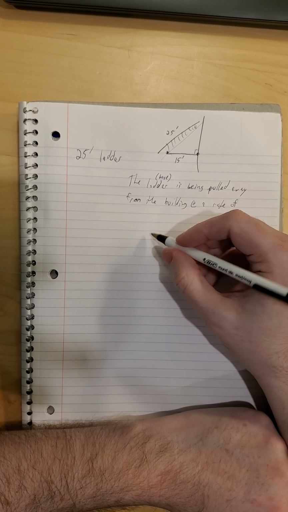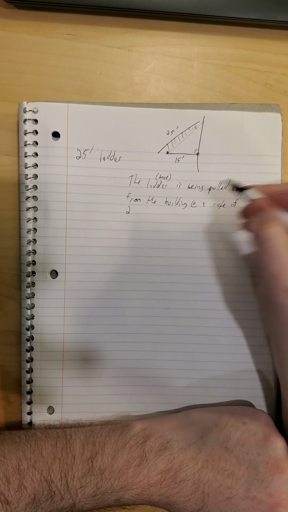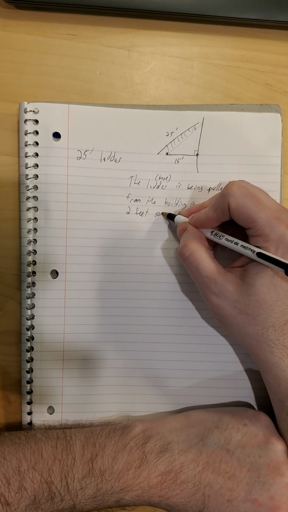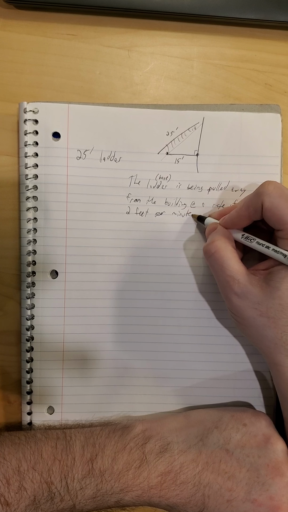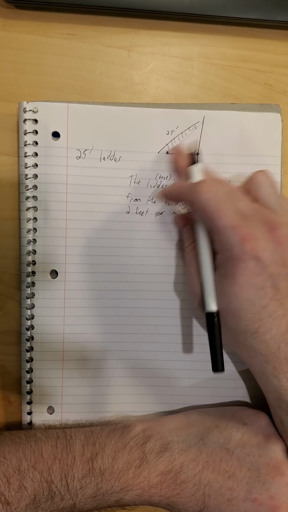Let's see, how fast do I want to do that? We'll say 2 feet per minute. Okay, so we've got the ladder leaning on the building.